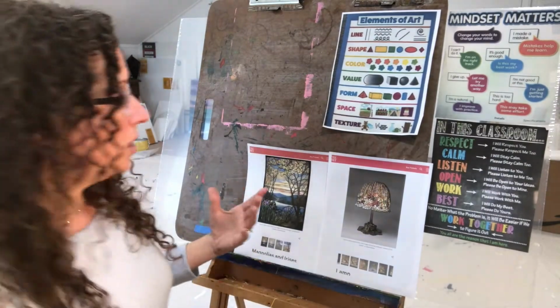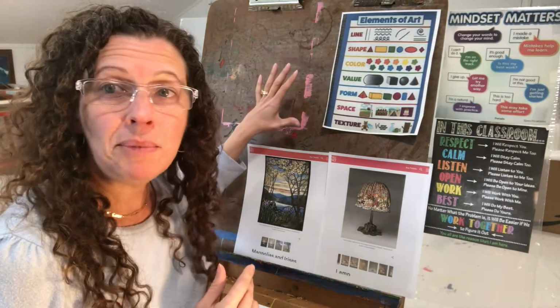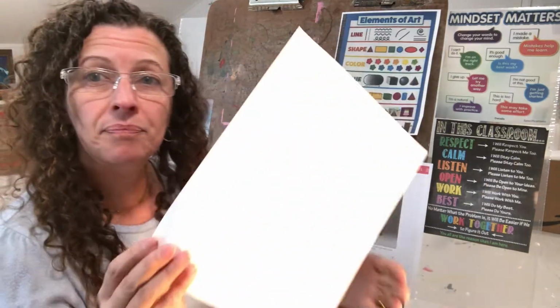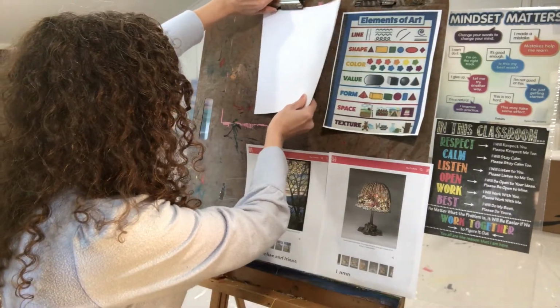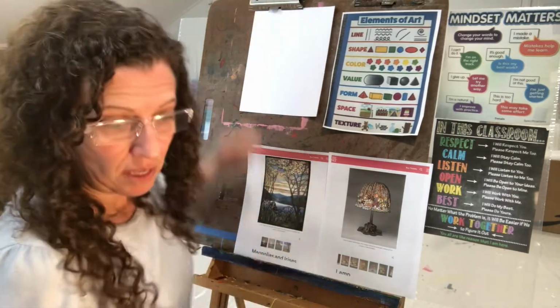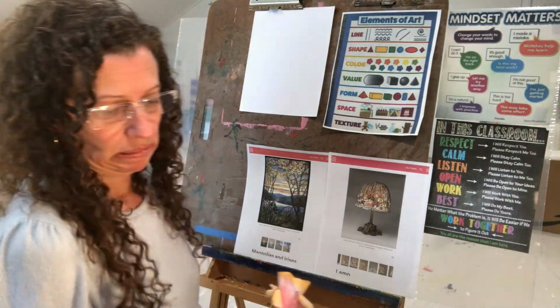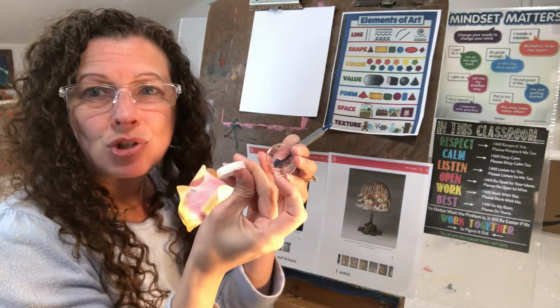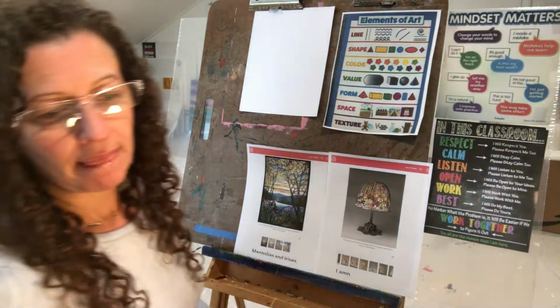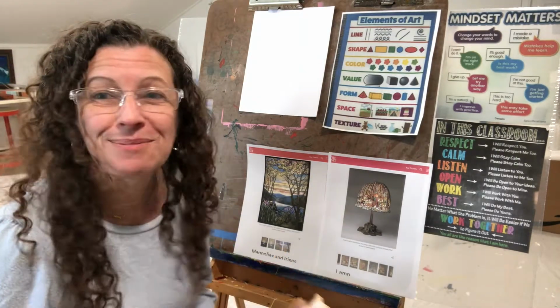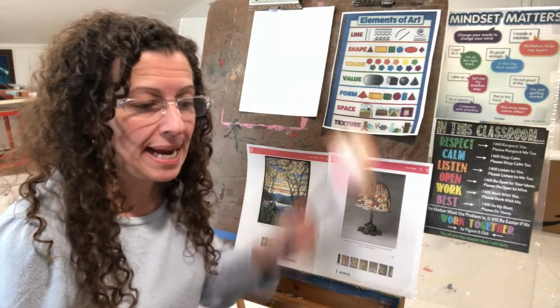Okay, so what we're going to do is use both the geometric shapes and the biomorphic shapes together in our piece. So you need just a regular piece of paper and a pencil, and you need maybe something round to trace. And the reason why I say that, let me just turn this extra lamp off here. We need to use geometric shapes to make our border.